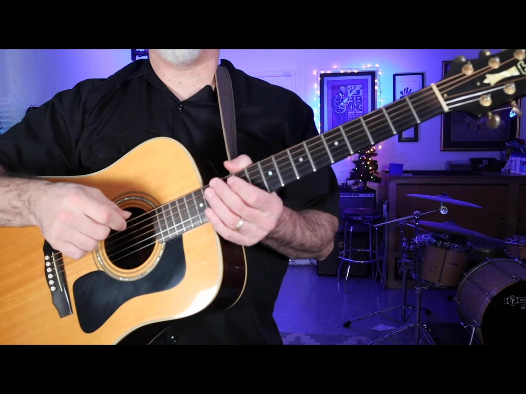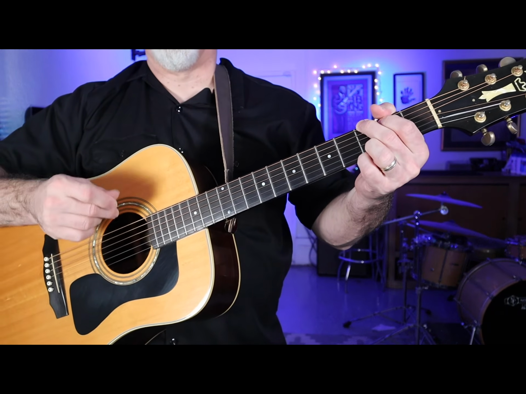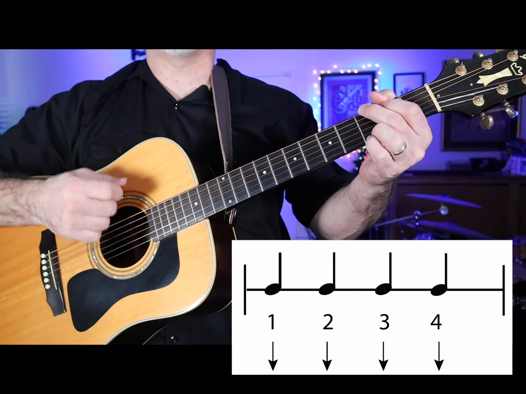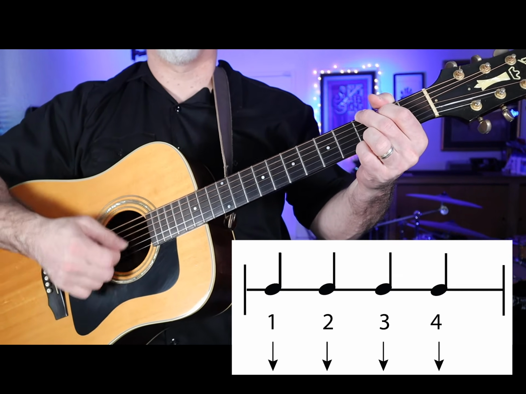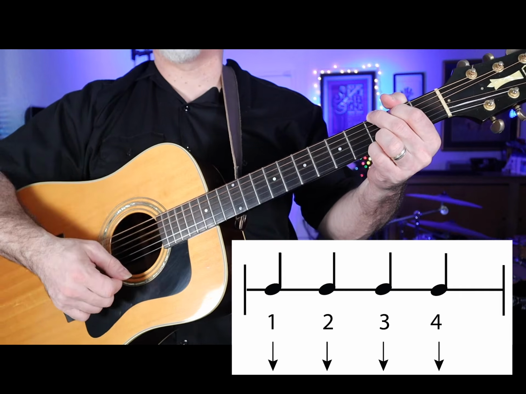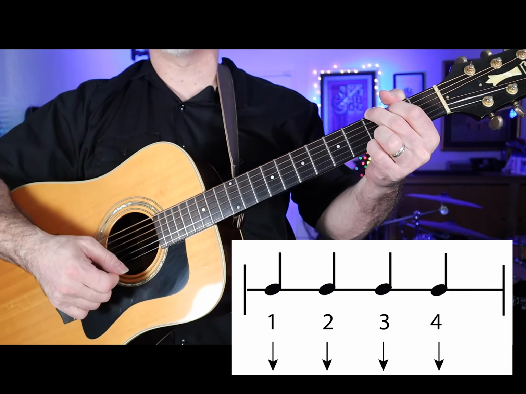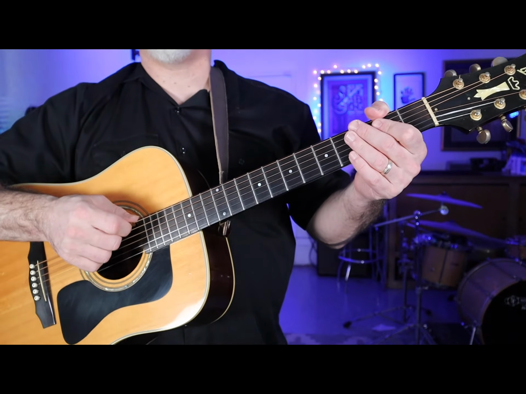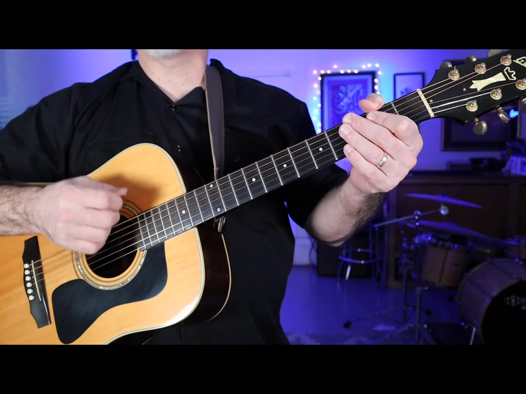So I'm tapping my foot. You can't really see it. Play my G chord here. The first exercise is just quarter notes, where we're playing one strum per click or per beat. 1, 2, 3, 4.